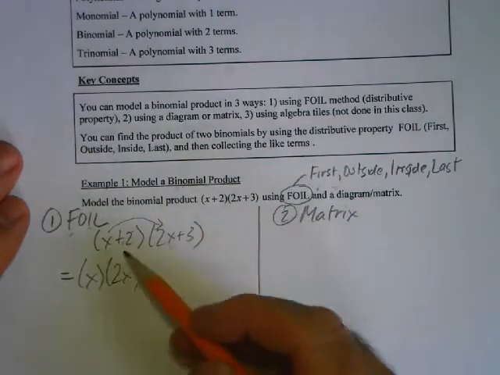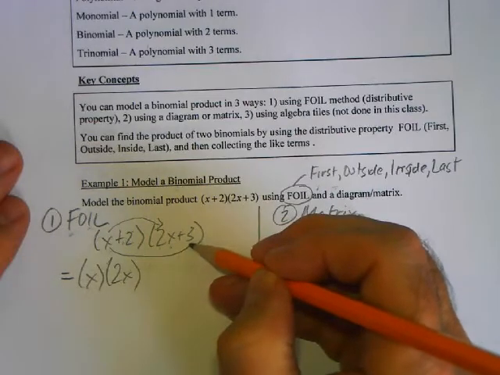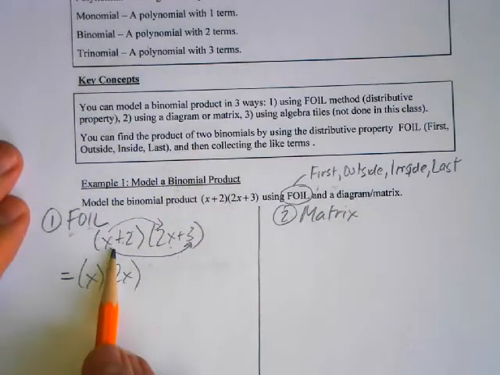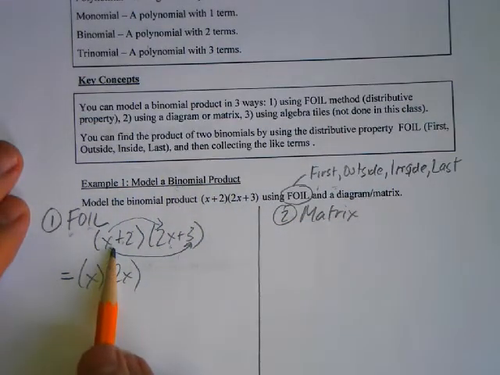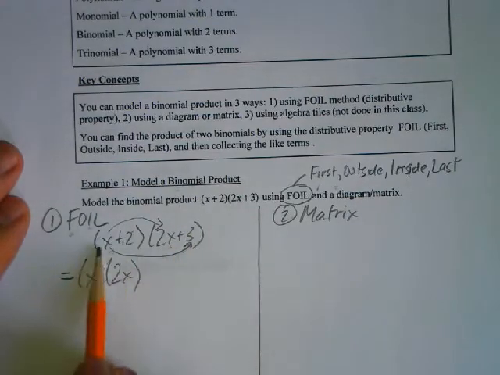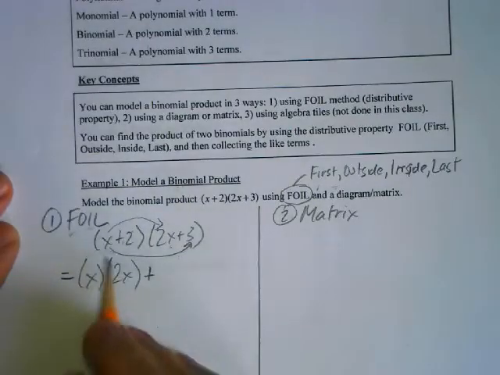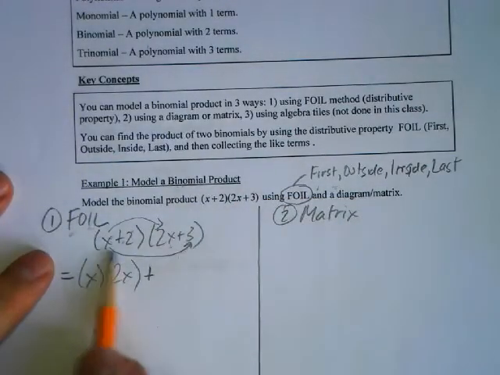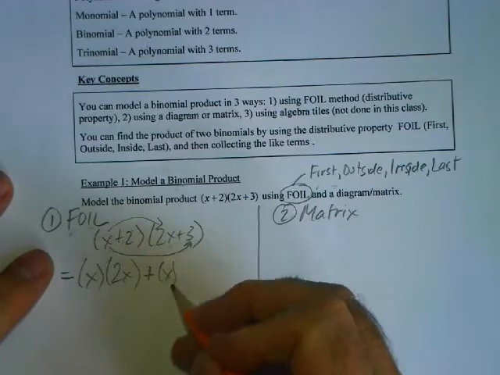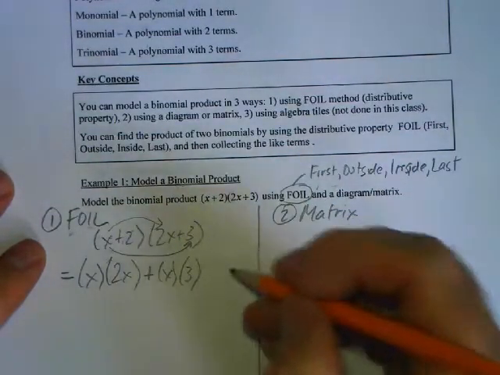The outside are the outside two terms. So the first and the last. So the first term of the first binomial, and the second term of the other one. So you can think of outside as the outside two terms. So that's going to be, and I always put a plus sign to start, that means I'm multiplying the x with the 3. Okay, I might need a second line here.